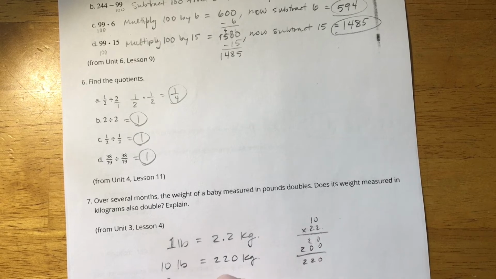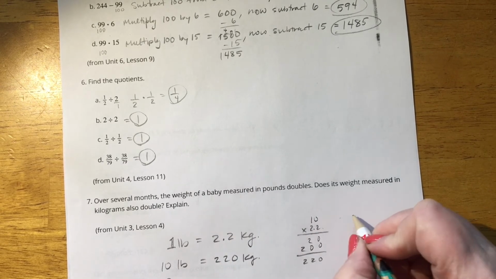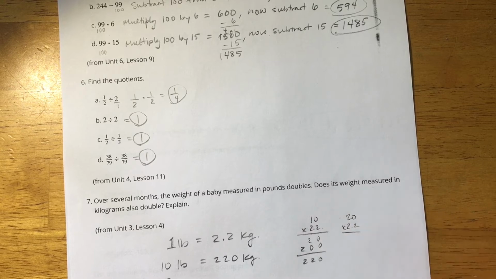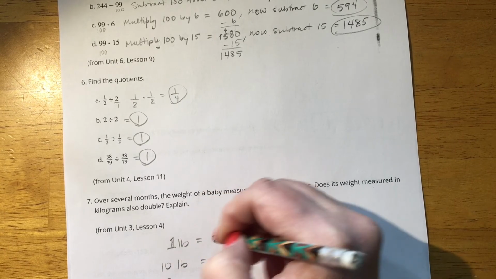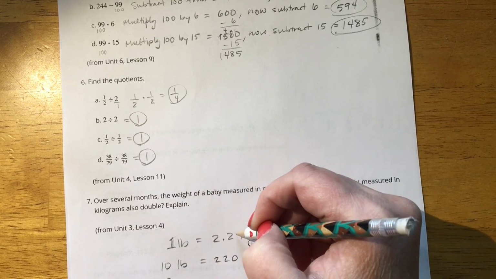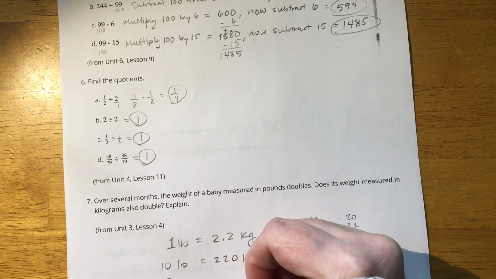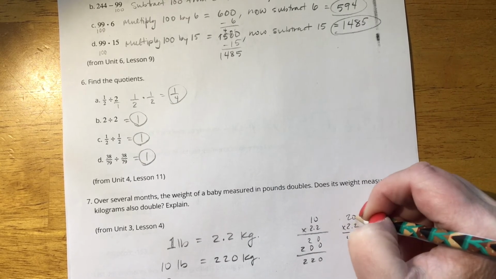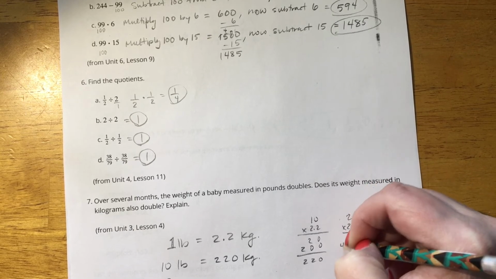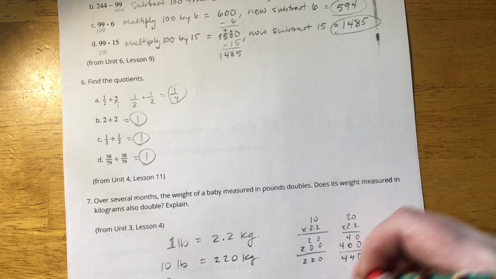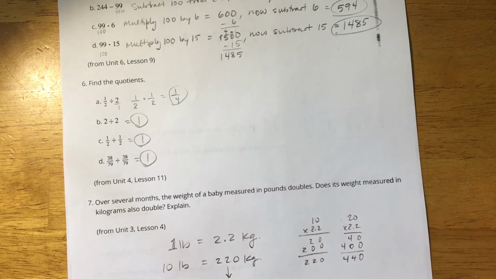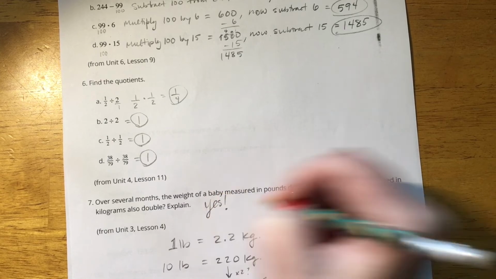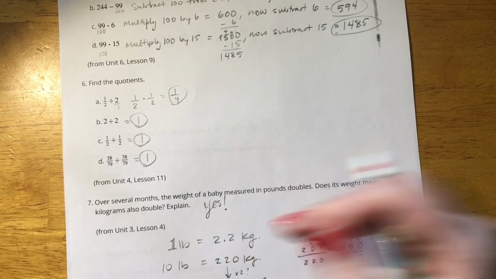Well, let's try it. What is 20 pounds times 2.2? 20 times 2.2. See how I did that? Because I know 1 pound equals 2.2. So 20 pounds times 2.2 should give us our weight in kilograms. Does that make sense? So 2 times 0 is 0. 2 times 2 is 4. Placeholder. 2 times 0 is 0. 2 times 2 is 4. So 440. Look at that. What is 220 times 2? 440. Yes, yes, yes. If you double the pounds, you're going to double the kilograms.